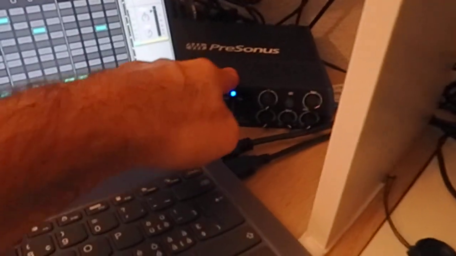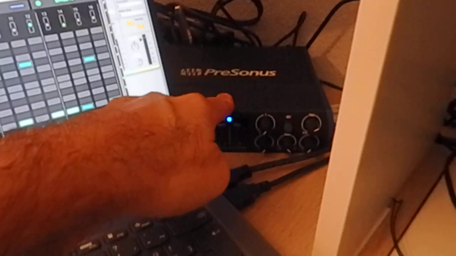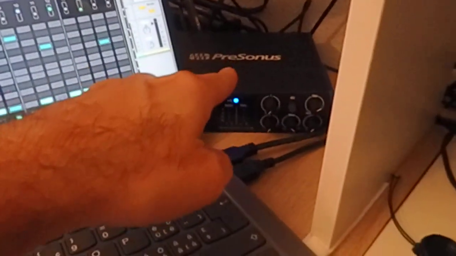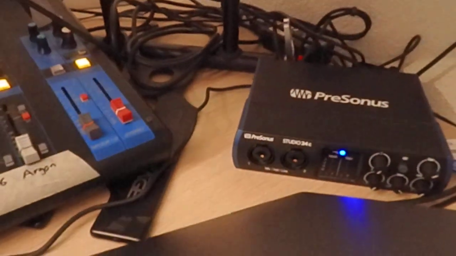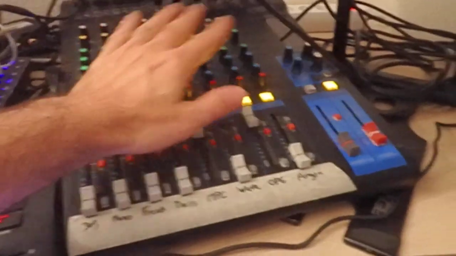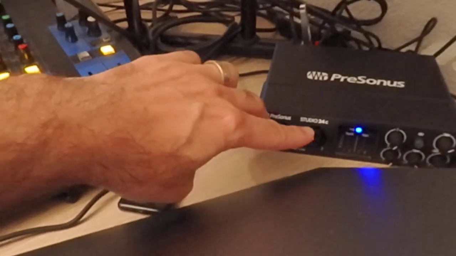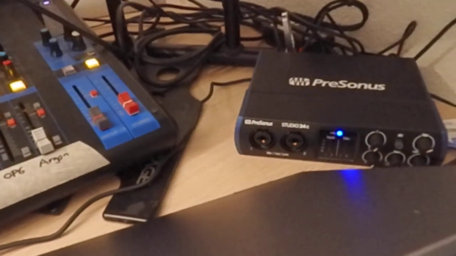Donc là, j'ai une Presonus, mais pour avoir une Focusrite, c'est pareil. Et puis vous verrez qu'il y a encore un bonus supplémentaire, c'est qu'il y a ici des entrées. Ça veut dire qu'on va pouvoir utiliser la sortie du mixeur pour rentrer là et pour enregistrer notre mix, ou simplement pour mettre un instrument supplémentaire. Mais ça sera peut-être pour une prochaine vidéo.